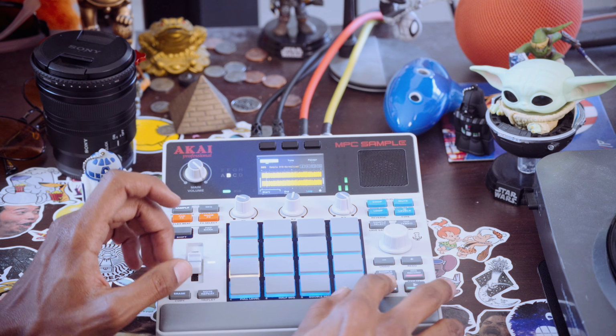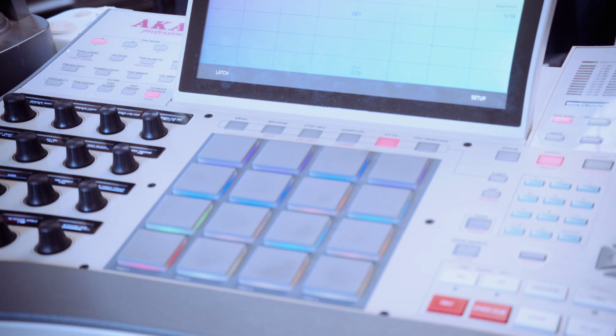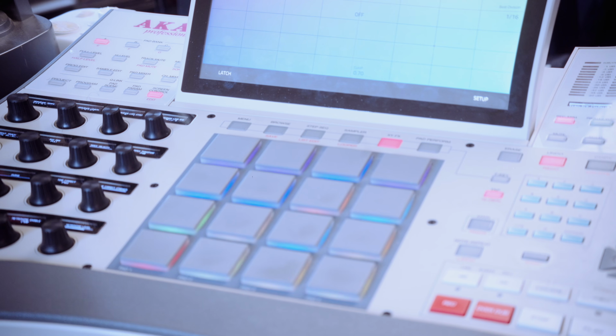Mind you, in my room, in my lab, I have the MPC Sample going audio out into the MPC X. Now I have my MPC X output 3.4 going into the MPC Sample, which creates this incredible world of sound in which I can hear anything, sample anything, flip anything, trigger anything.